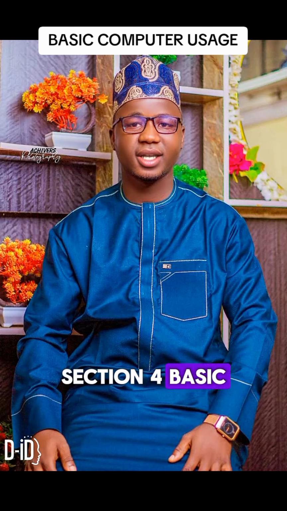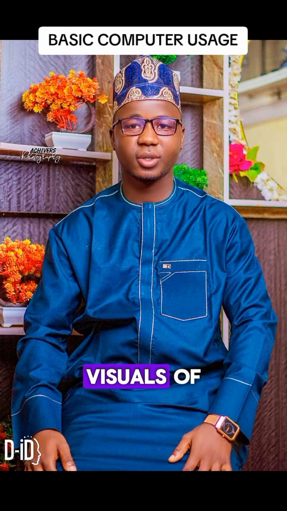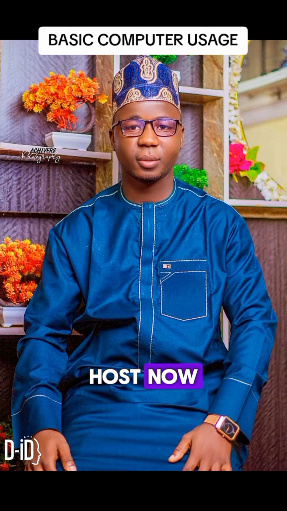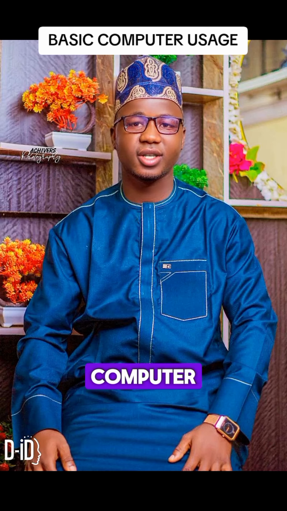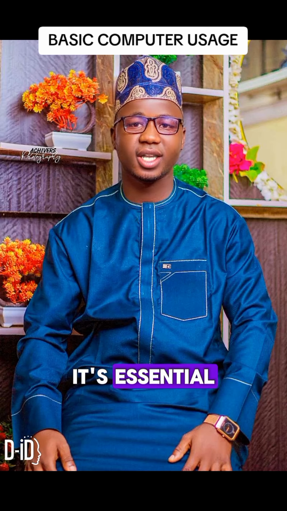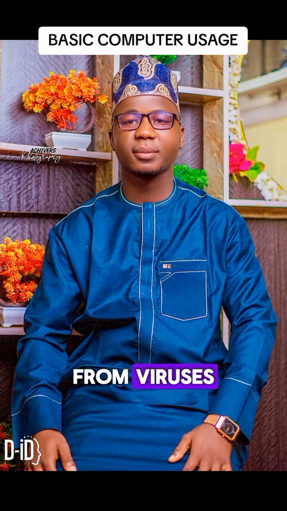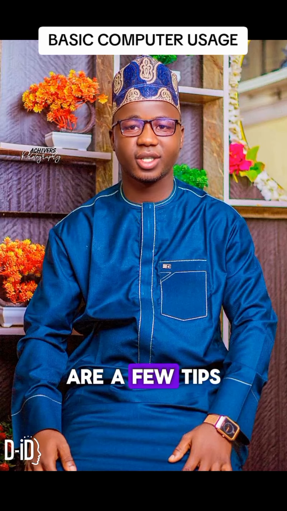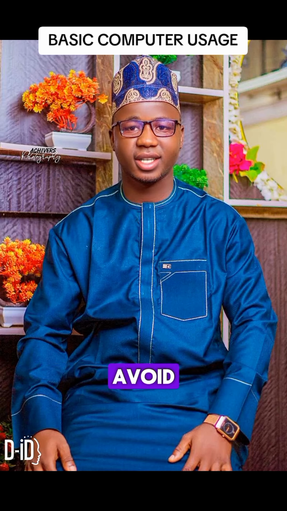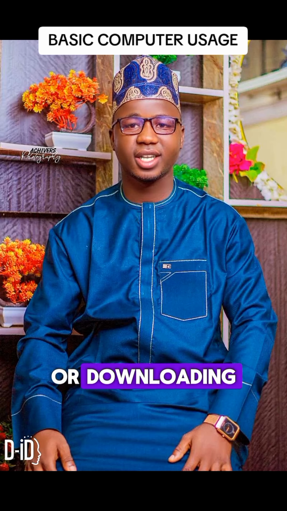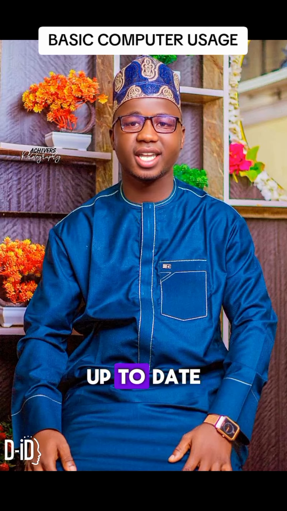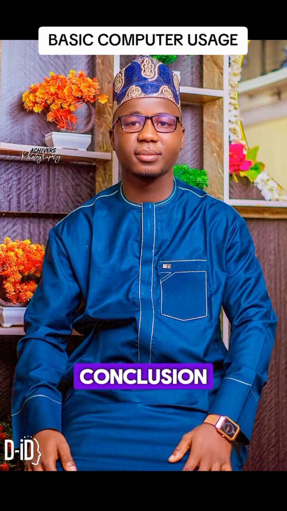Basic computer safety. Now that we've covered the basics of using a computer, let's talk about basic computer safety. It's essential to keep your computer safe from viruses and malware. Here are a few tips to keep your computer safe. Always use strong passwords, avoid clicking on suspicious links or downloading unknown files, and keep your computer's operating system and software up to date.